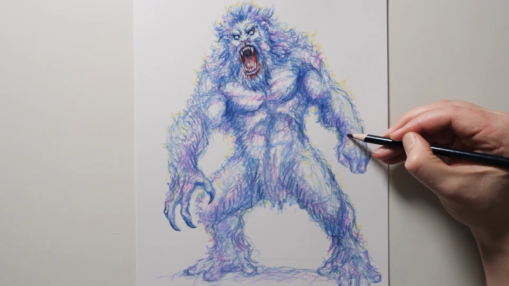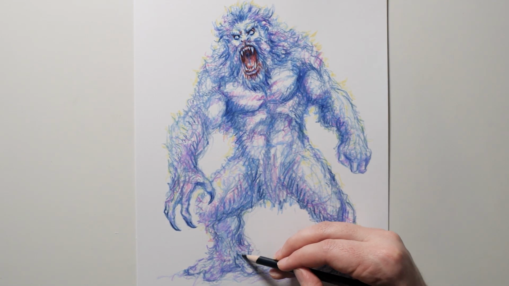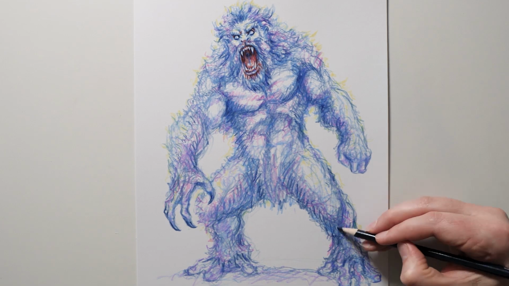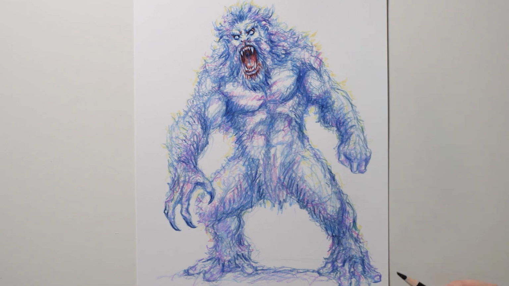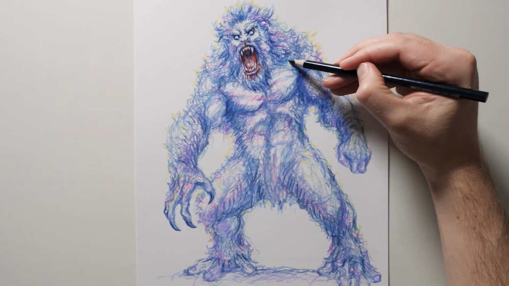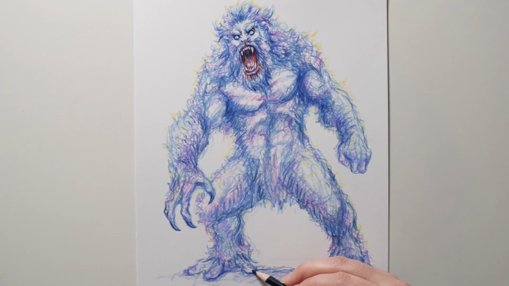Try to put the most detail in only the areas of highest interest and lose them at the edges. I struggle with this. The temptation is to detail everything. Try to keep the light source and shadows consistent.